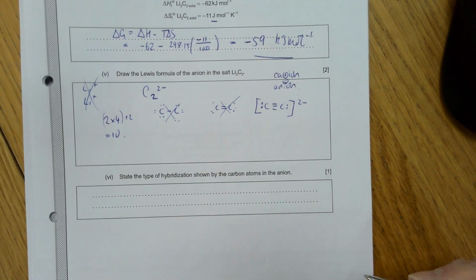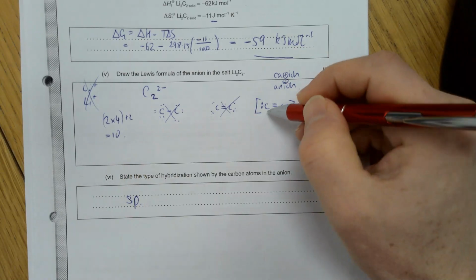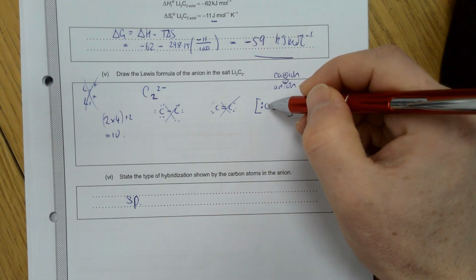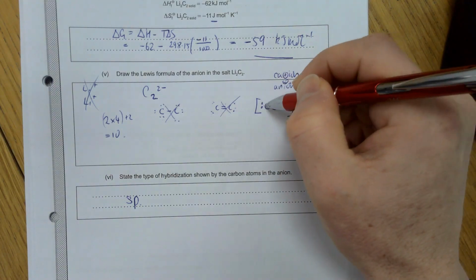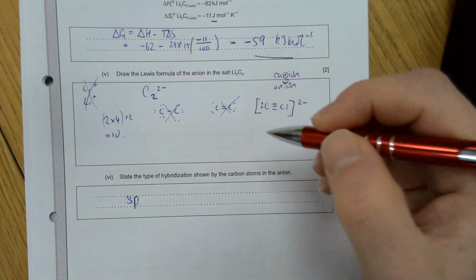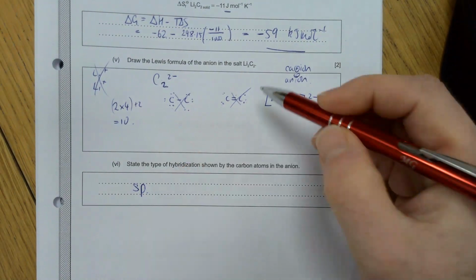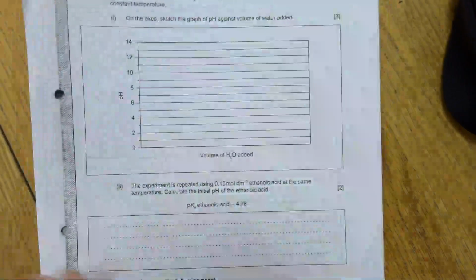Once you've drawn that, you can work out the hybridization is sp, and lots of you did. It's sp because each carbon has 2 domains coming off it, the triple bond and the non-bonding pair or lone pair. So it must be sp there. The other 2 p orbitals are making the 2 pi bonds in that system. Getting there.